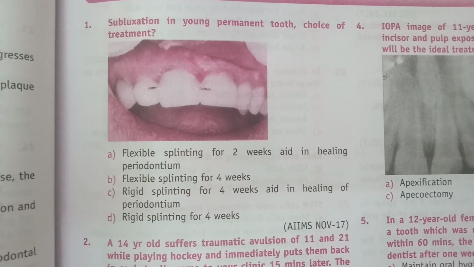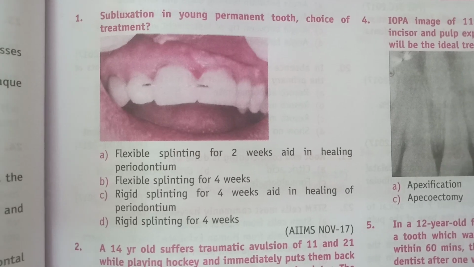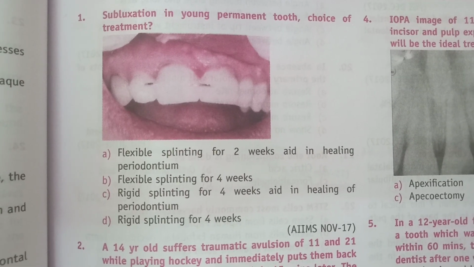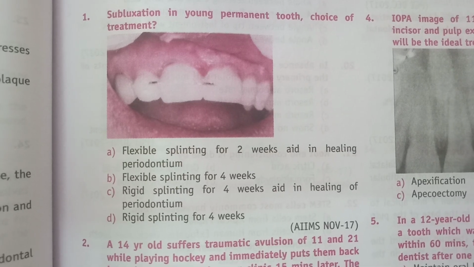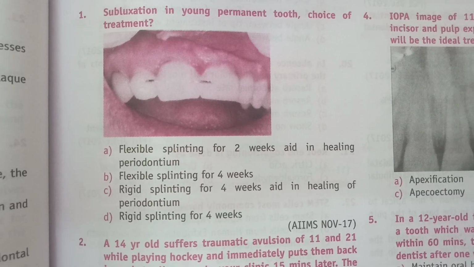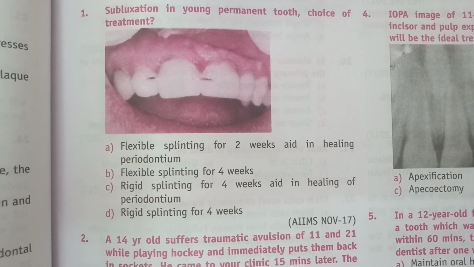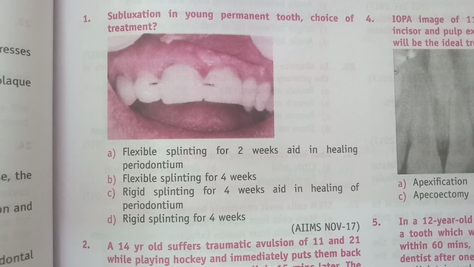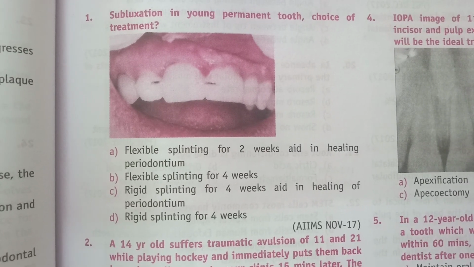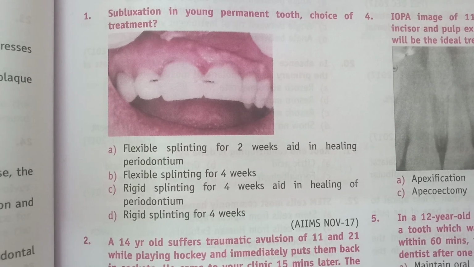Subluxation of young permanent tooth. Choice of treatment. A. Flexible splinting for 2 weeks aids in healing periodontium. B. Flexible splinting for 4 weeks. C. Rigid splinting for 4 weeks aids in healing of periodontium. Option D. Rigid splinting for 4 weeks. So for subluxation in young permanent tooth, choice of treatment, the answer is A. Flexible splinting for 2 weeks aids in healing periodontium.